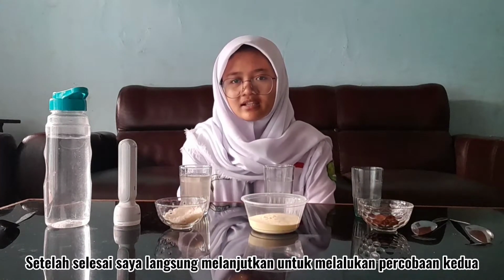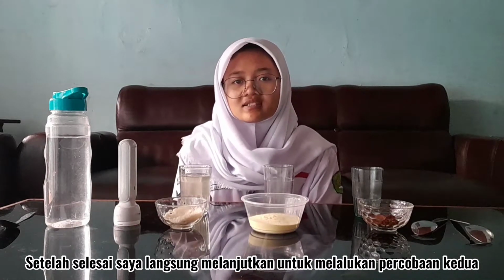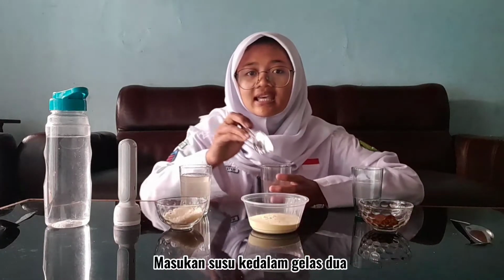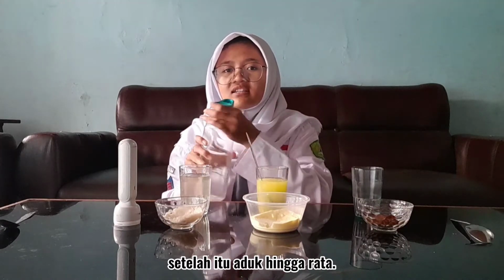When finished, I immediately proceeded to do the second experiment. Put the milk in a glass too and pour the water. Then stir until blended.